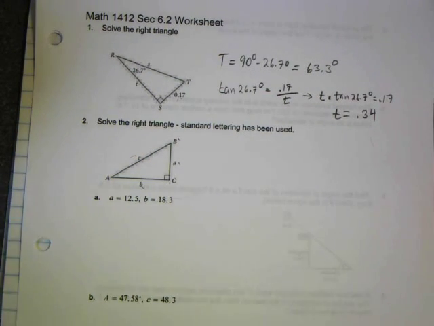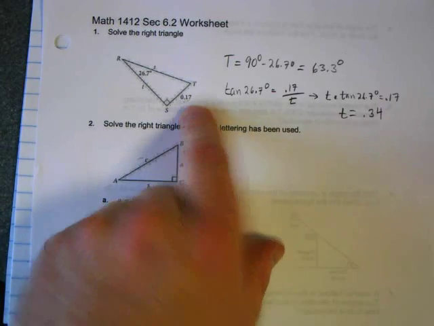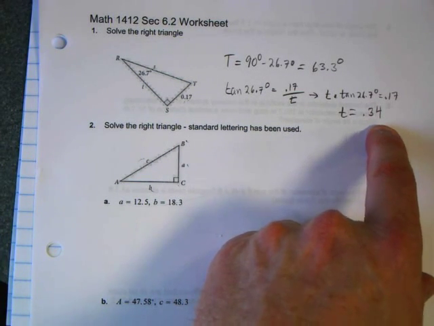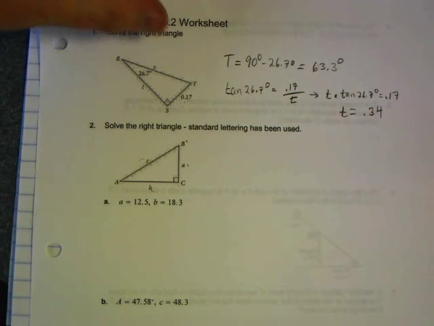Why did I choose to round to 2 decimal places? The directions didn't tell me that. Because the other side was rounded to 2 decimals. So if the given side is rounded to 2 decimals, it made sense to me to round that one to 2 decimals also. All right, finally, how about little s?